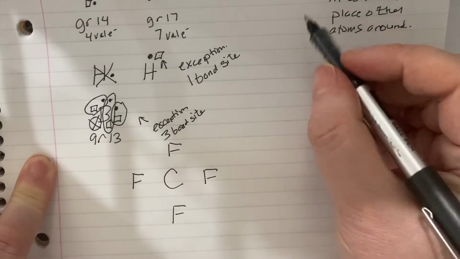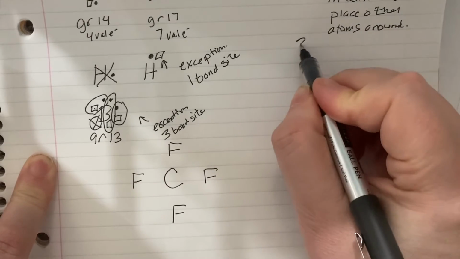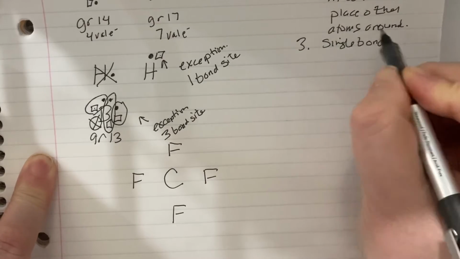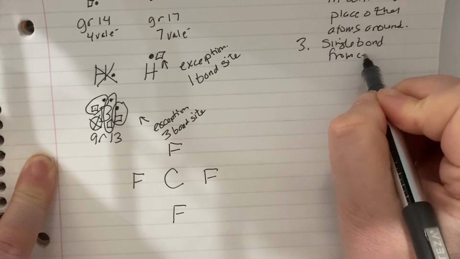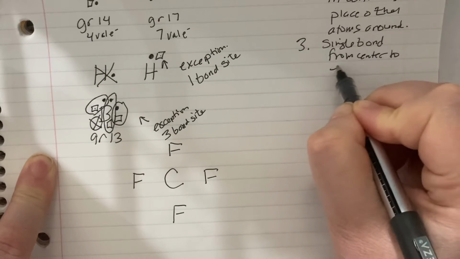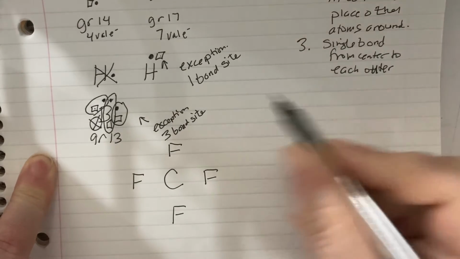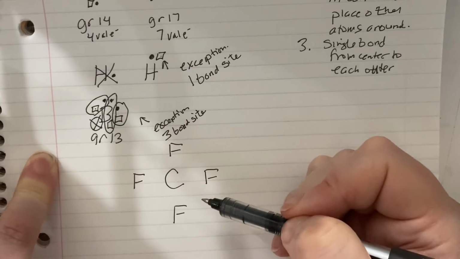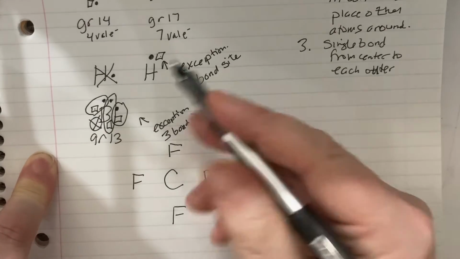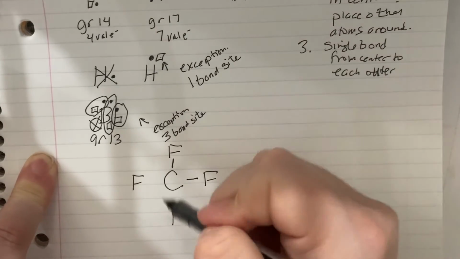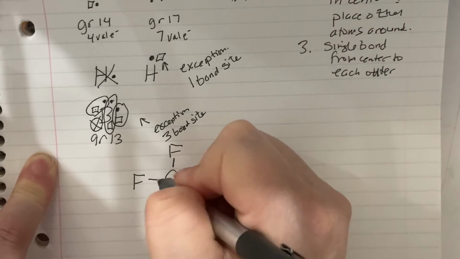Okay. Now, we have that. Step 3, single bond from center to each outer. We call that outer because they're on the outside. So it's carbon bonds with that fluorine, carbon bonds with this fluorine, that fluorine, and that fluorine.